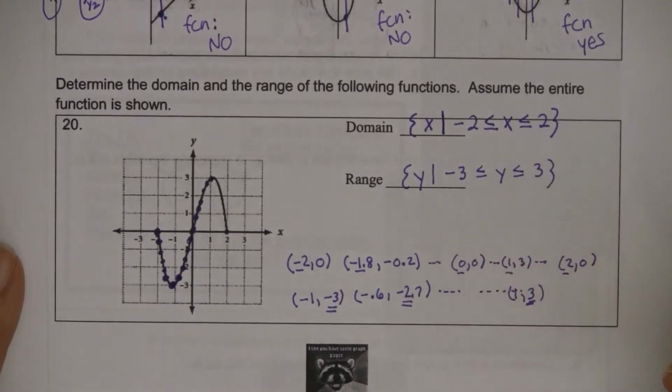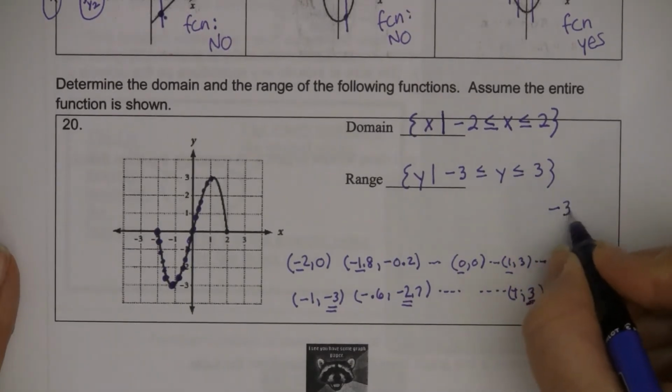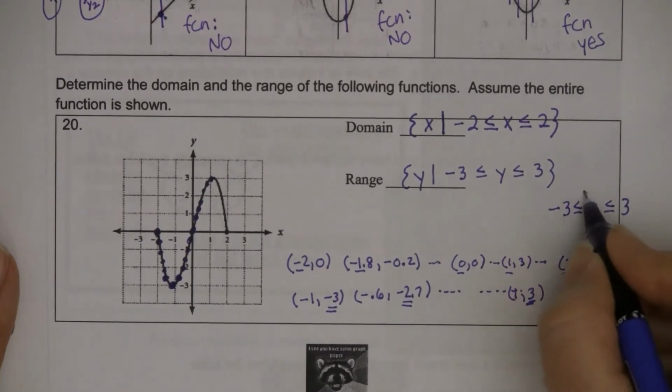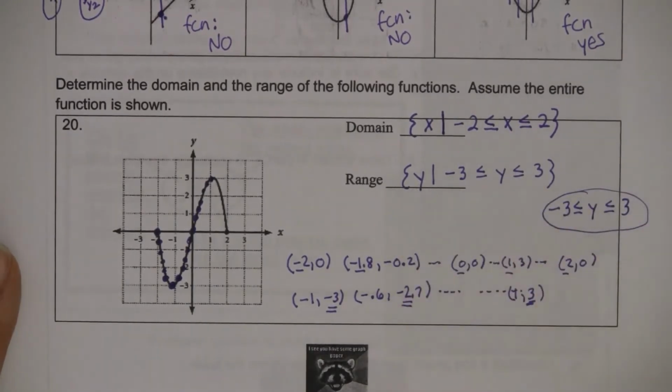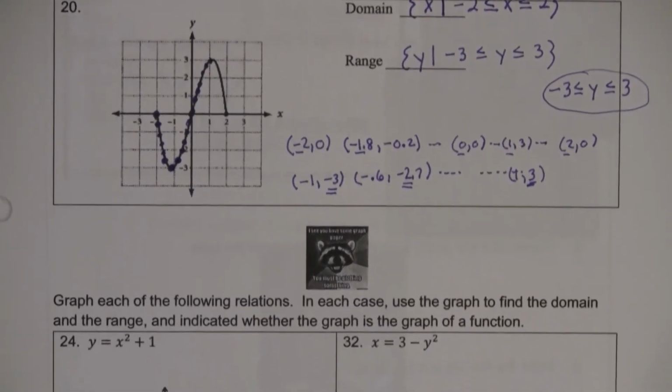Now, if you just wrote this in informal set notation as the y's go from negative 3 to 3, without all the fancy, the set of y, I'm actually okay with that, because we're just kind of starting out. And they didn't ask me to say whether this is a function, and it is a function.